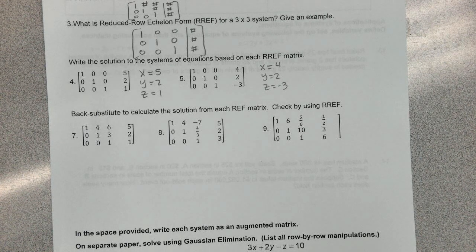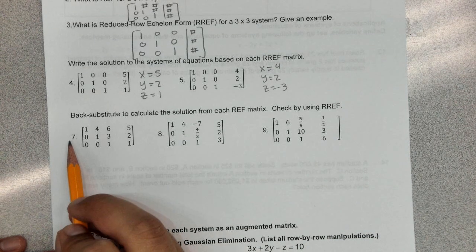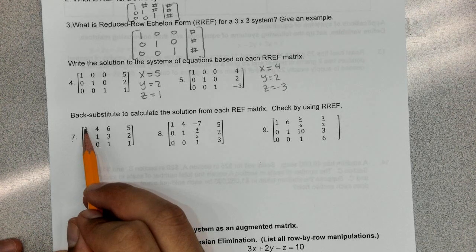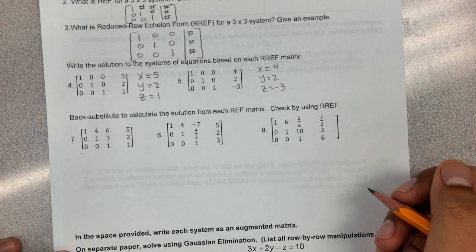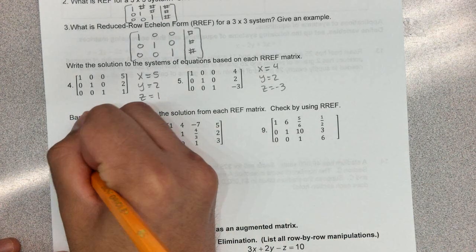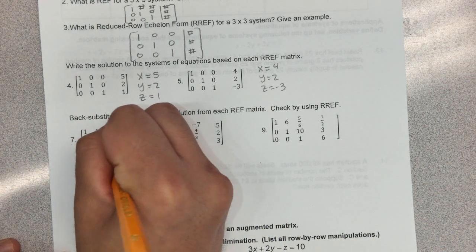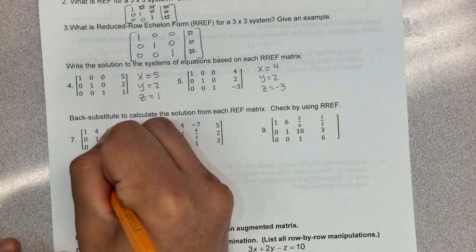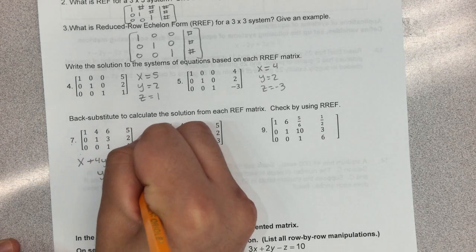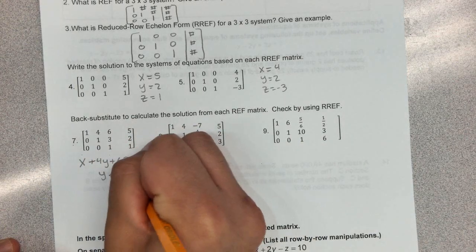For 7, 8, and 9, back substitute to calculate the solution for each row echelon form matrix. Check by using reduced row echelon form. For number 7, it's in just row echelon form. We have the diagonal of 1s, everything below it's a 0. So let's convert this back to a system of equations. The first row is 1x plus 4y plus 6z equals 5. The second row is y plus 3z equals 2. The last row is z equals 1.